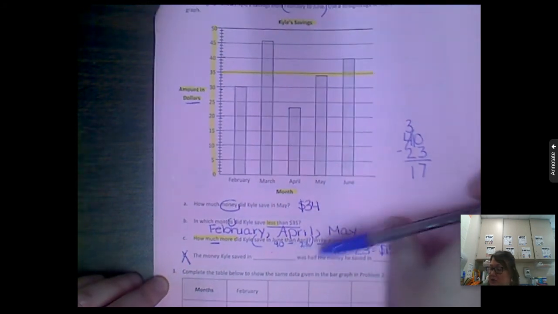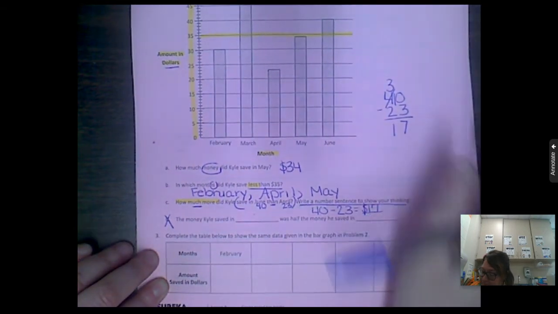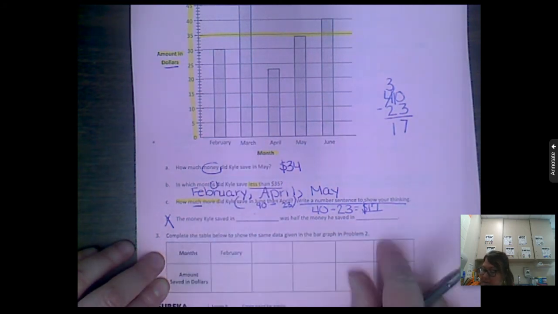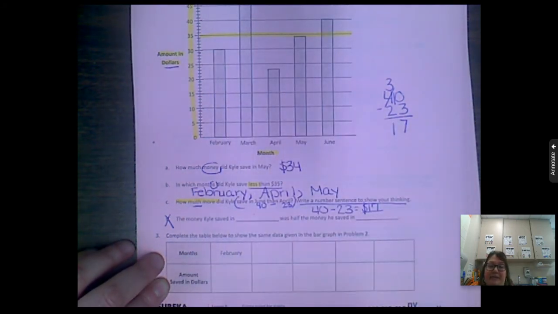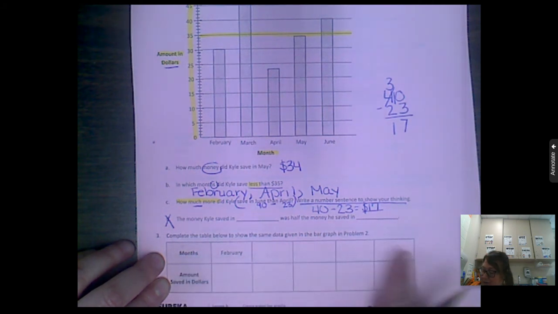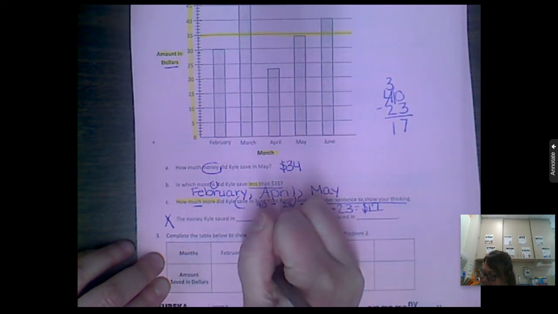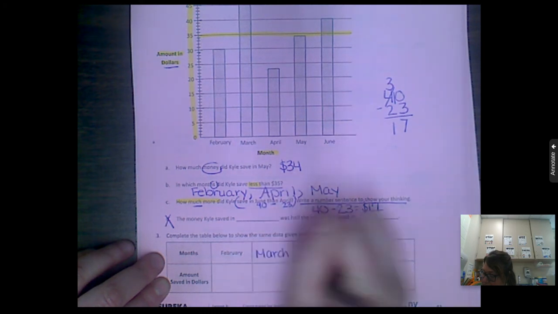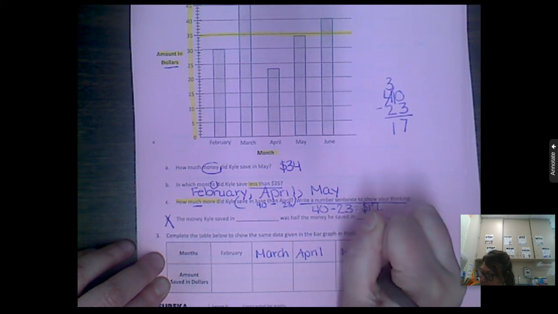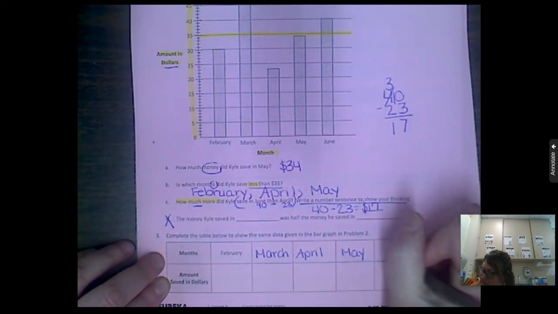He did not do a good job at all of giving us much room. Complete the table below to show the same data given in the bar graph in problem 2. So basically, we're just going to take everything from here and plug it in down here. So we have our months here. Let's finish filling in our months. So February, March, April, May, taking it from right here, and June.